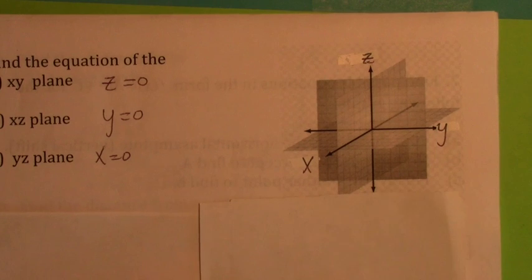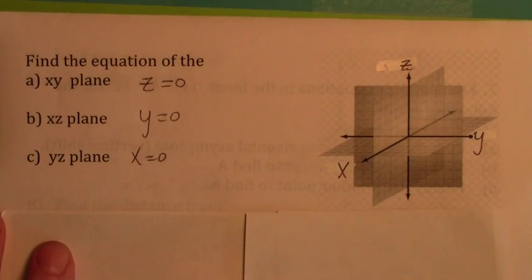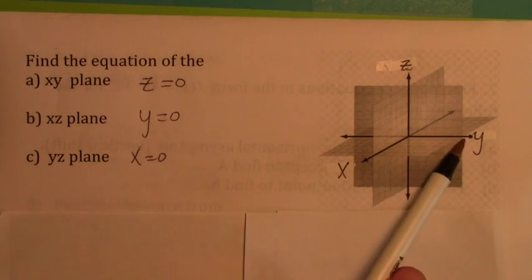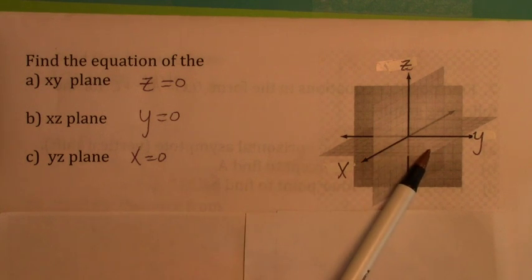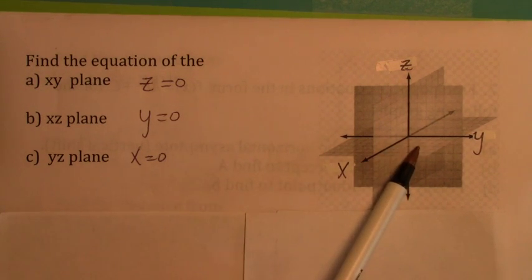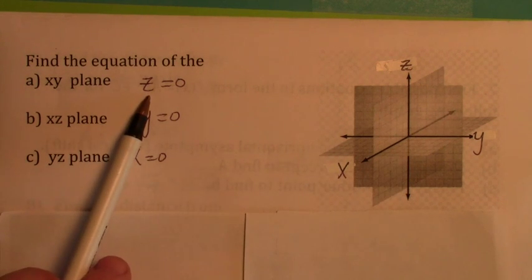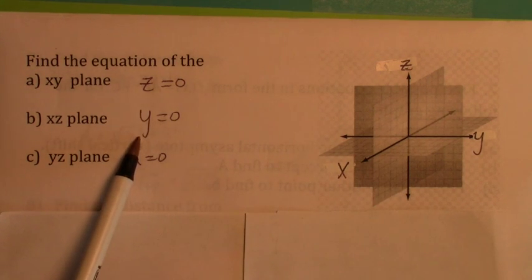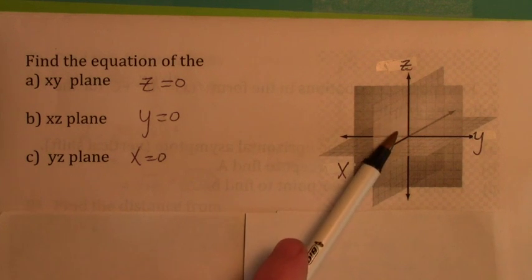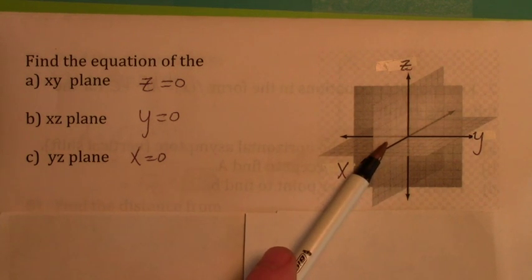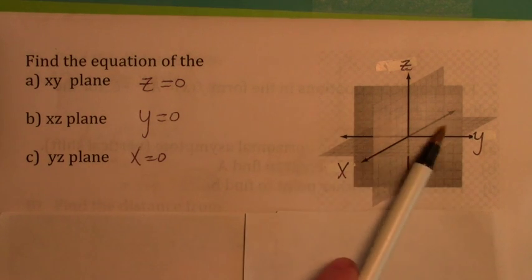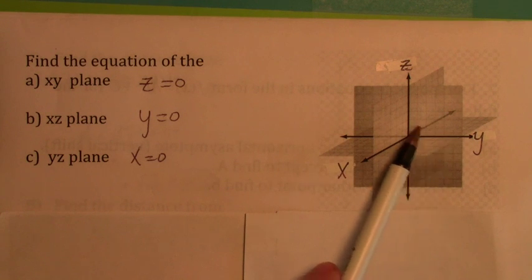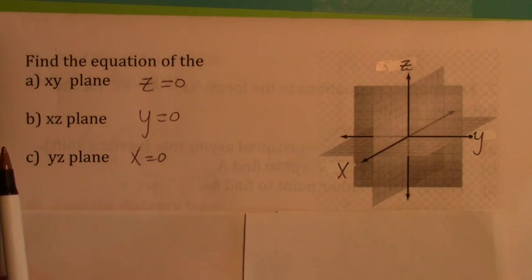Let's go back and talk about these planes a little bit. These are called the coordinate planes. The xy plane is this horizontal plane right here that's formed by the x and y axis. So the equation of it, since notice the z coordinate is always 0 on the xy plane, the equation of the xy plane is z equals 0. Similarly, the xz plane is this plane coming out of the paper right here, and the equation of that is y equals 0. The yz plane would be the paper itself, and so since x is always 0, the equation of the yz plane would be x equals 0.